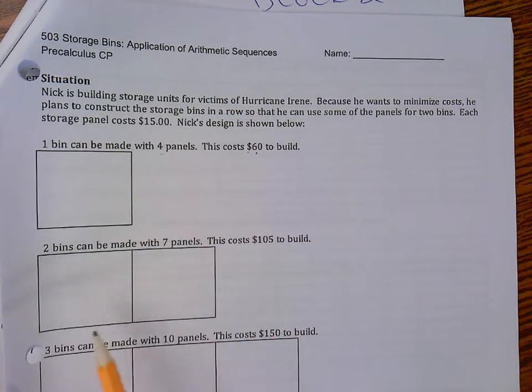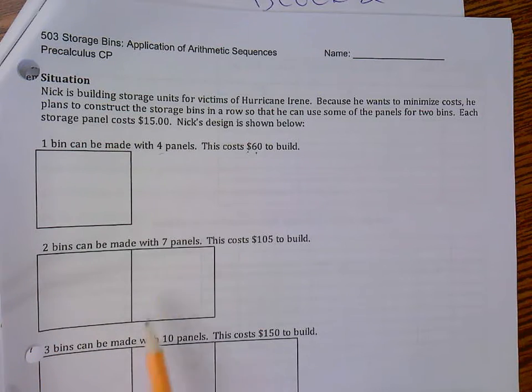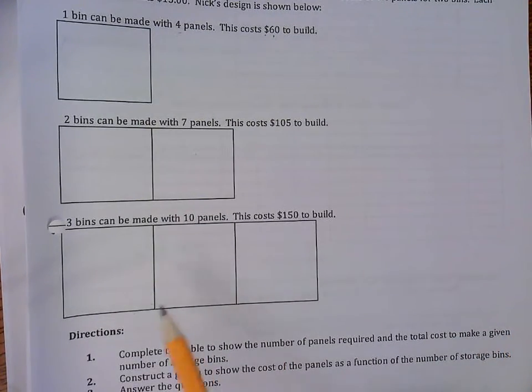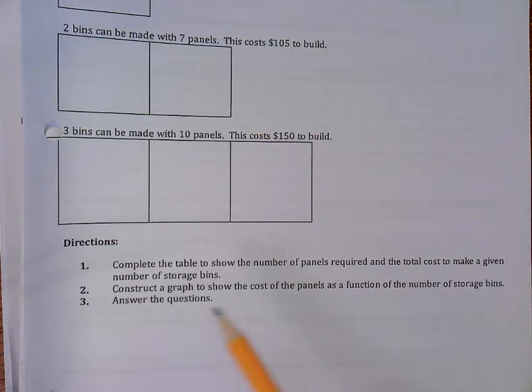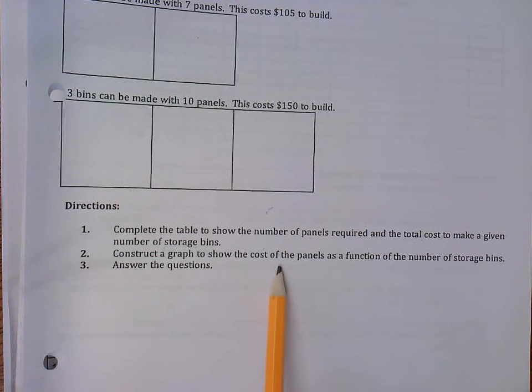For 2 bins, he can minimize it and just use 7 panels because they're sharing this wall. So 7 times 15 is 105. And then here would be an example of 3 bins. It takes 10 panels, so it costs $150 to build. So we're going to use these examples and complete a table, the number of panels and the cost, on the next page. We're going to construct a graph to show if it's linear, arithmetic, or quadratic, or something else.